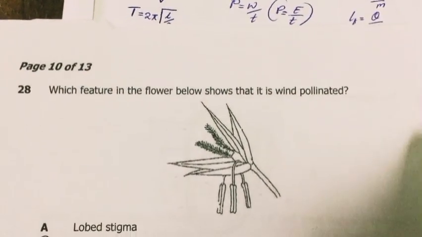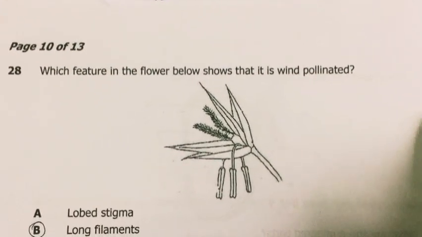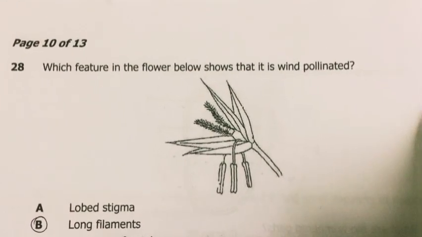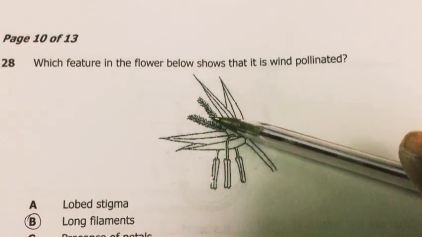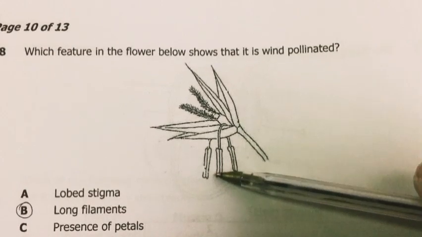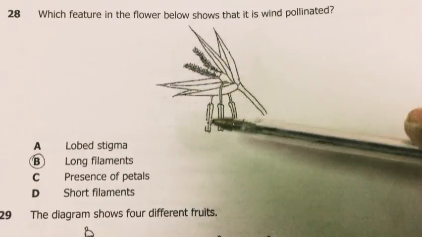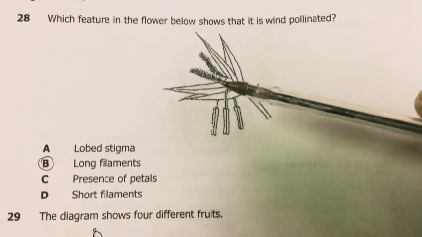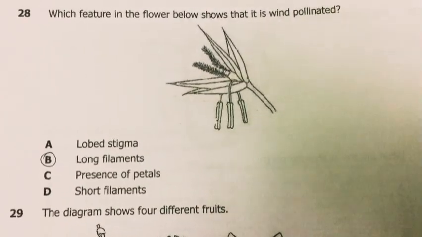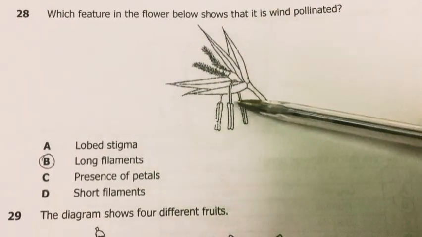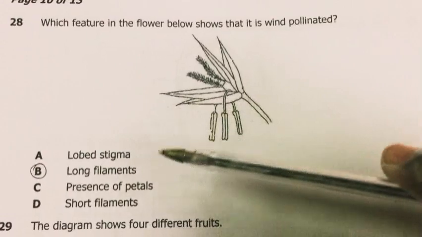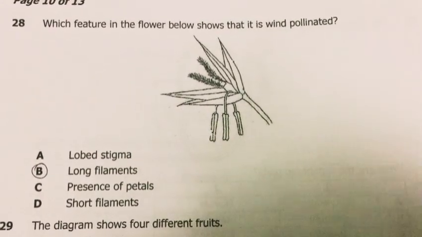Which feature in the flower below shows that it's wind pollinated? Feathery stigma, pendulous anthers. They are all exposed, they are all elongated or exaggerated for them to be exposed to air. So long filaments, which is still correct for this. The answer is long filaments.